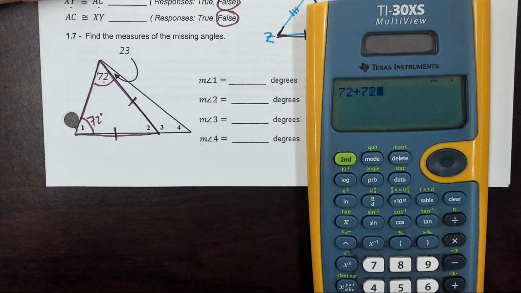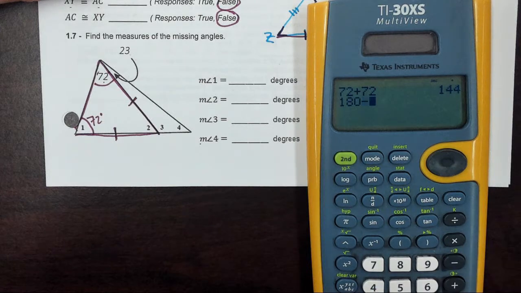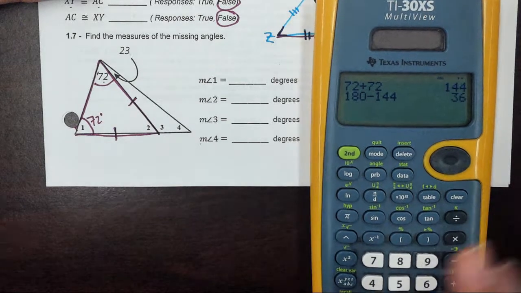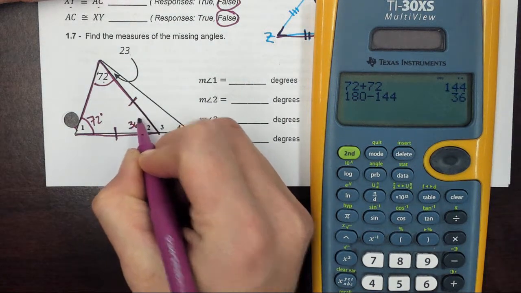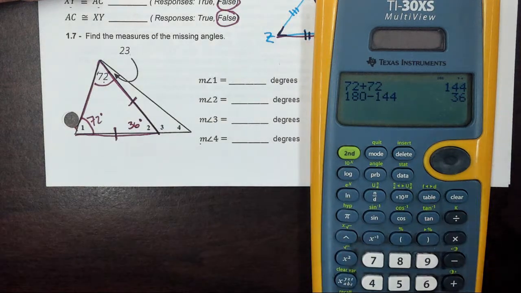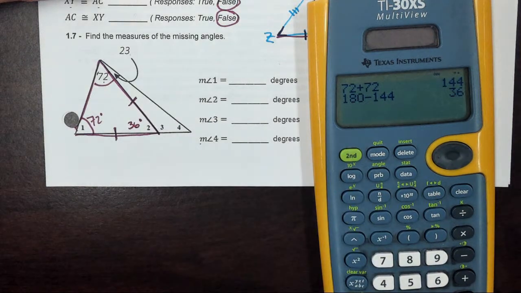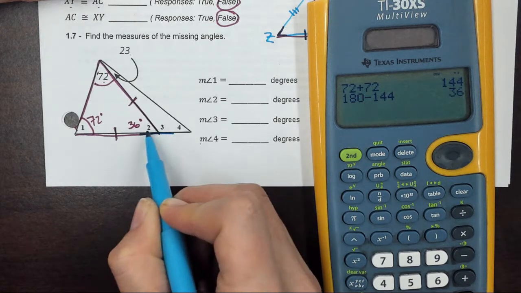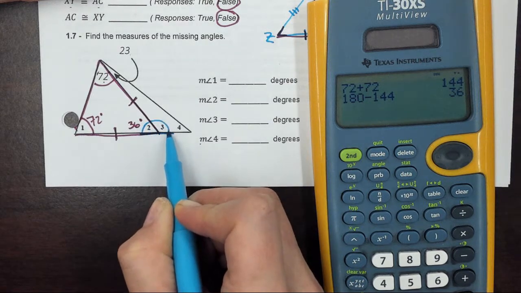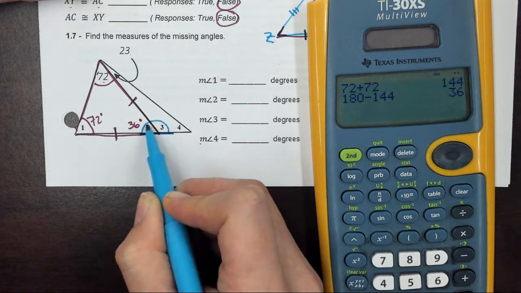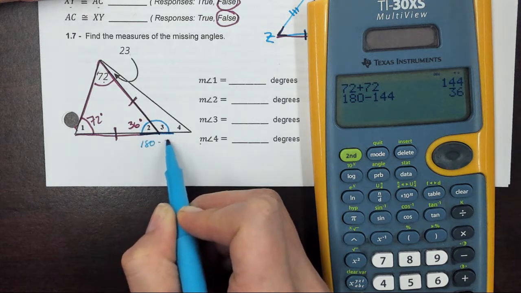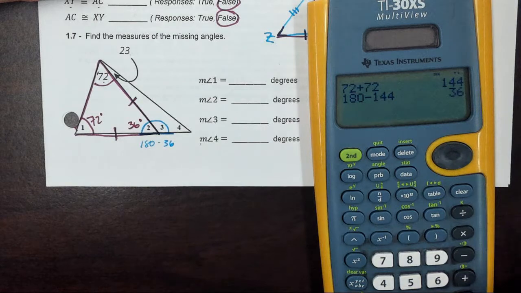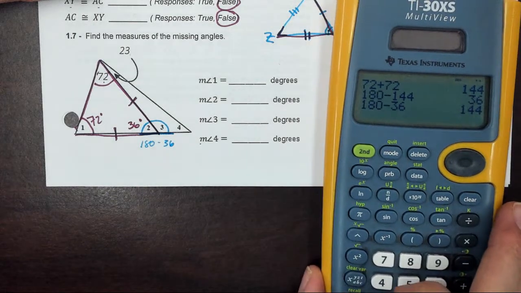72 plus 72. Take that, subtract it from 180, and I get 36. So measure angle 2 is 36 degrees. To find angle 3, I know 2 and 3 both are a linear pair. They are on a line. So around 2 and 3 is 180 degrees total. Now I know 2 is 36. I'll take 180 and subtract 36, and I'll get angle 3. 180 minus 36 is 144.